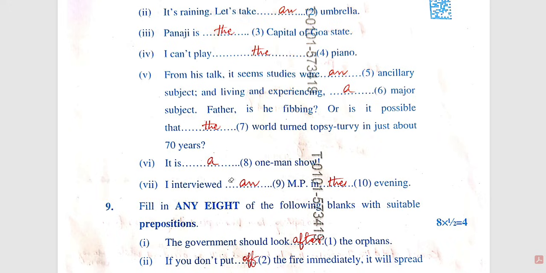If you take European, uniform and university, though they start with U, they are pronounced with a Y sound. That is why we say a European, a university, a uniform. So please, there are some exceptions. Don't be cautious about that.